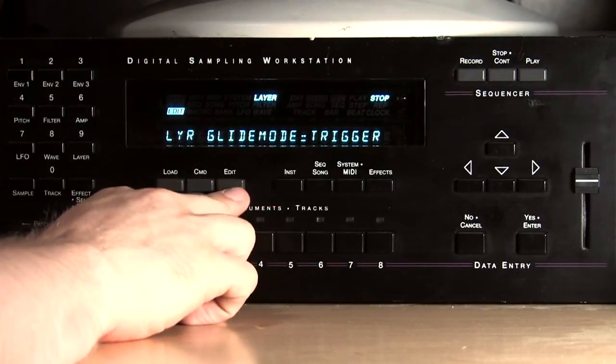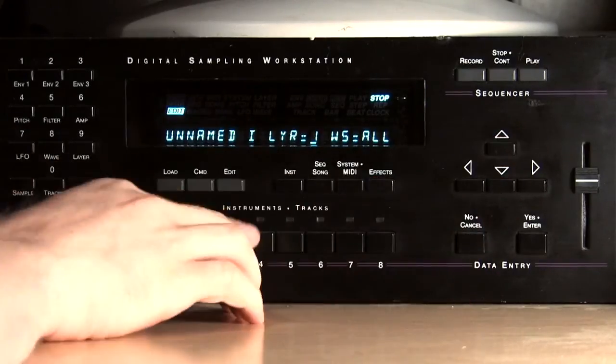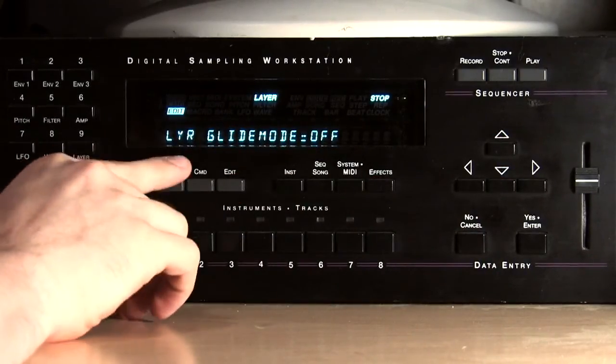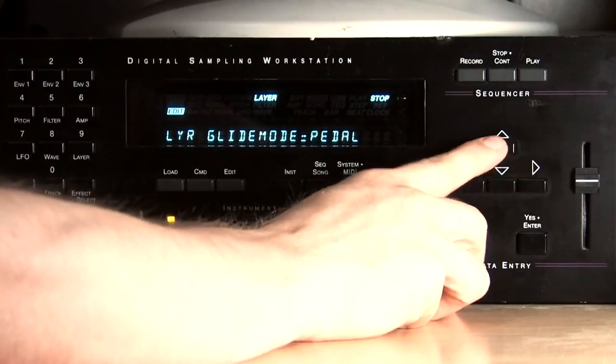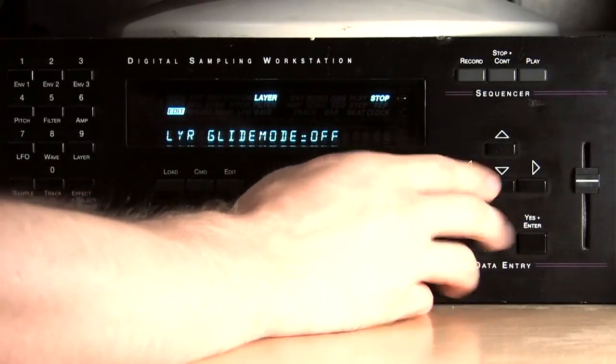If we wanted, we can do edit, pick layer 1, edit layer, change this mode to trigger, and you'll see that if you play the crash and then the kick or the snare will indeed cut off the crash cymbal. Obviously, that's not what we want, so we're going to set that back to off.